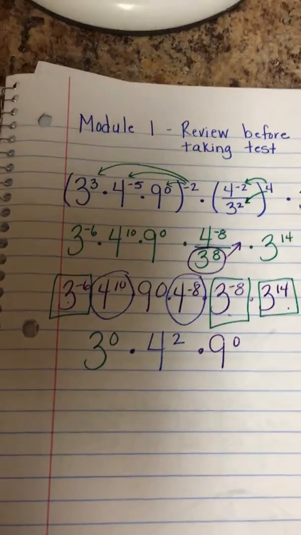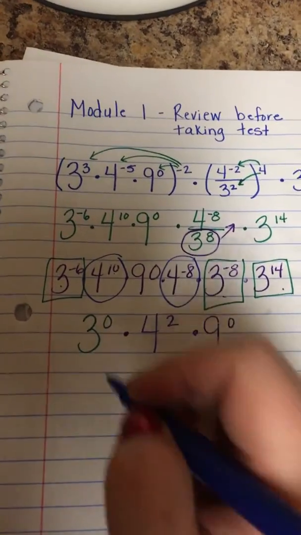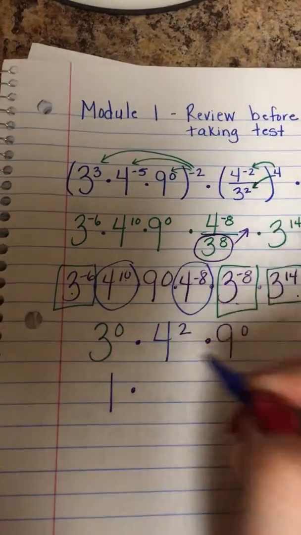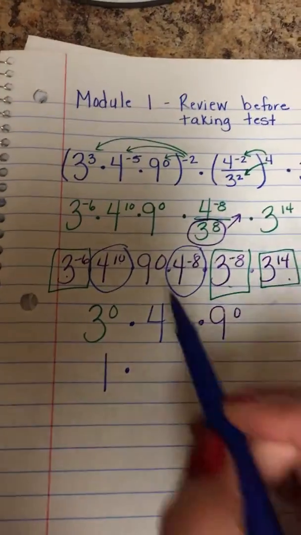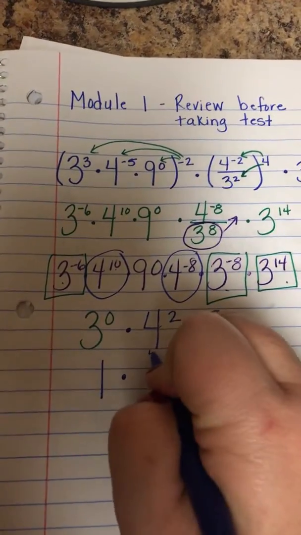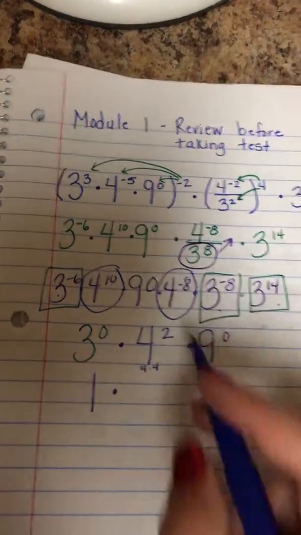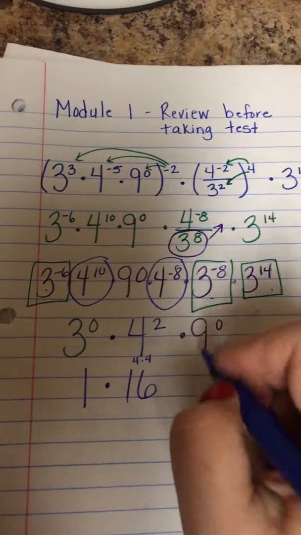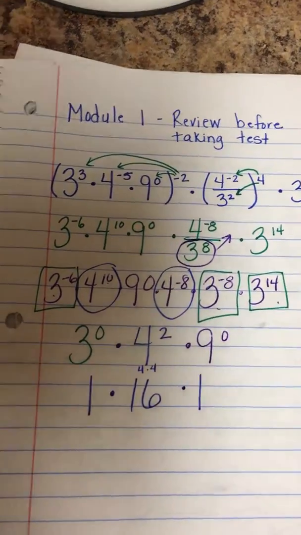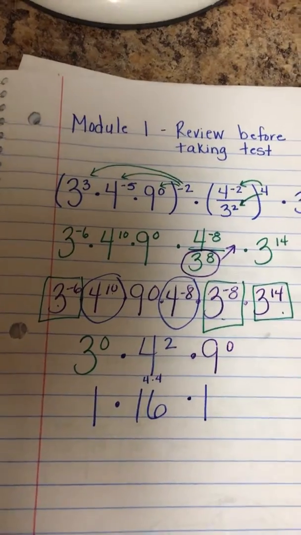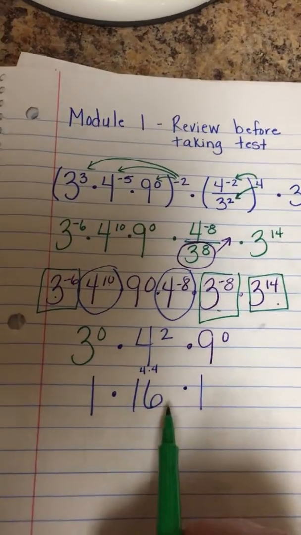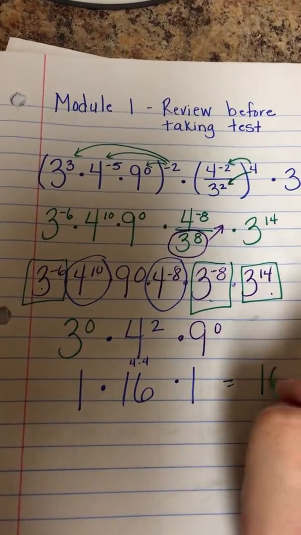Now to solve this problem, I know 3 to the 0 power is 1, because any number to the 0 power is 1. 4 to the 2nd power, remember that means 4 times 4. 4 times 4 is 16. And 9 to the 0 power is 1, because anything to the 0 power is 1. So 1 times 16 times 1 equals 16.